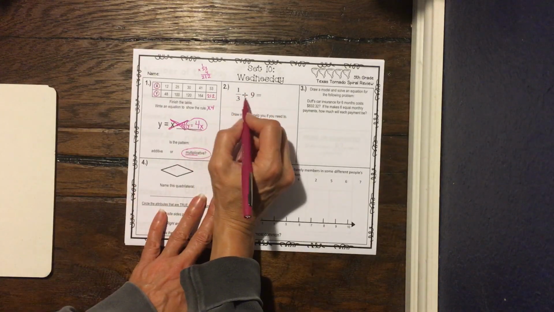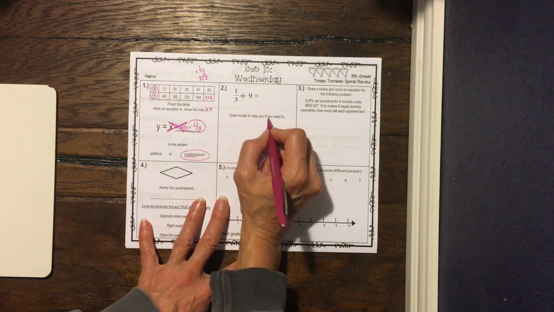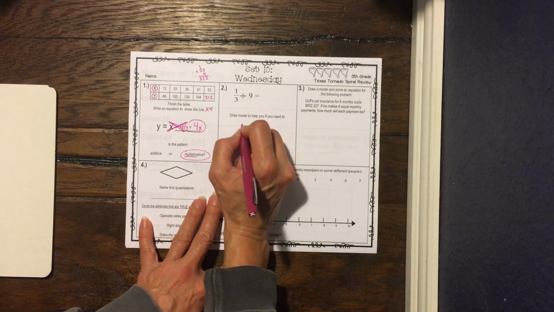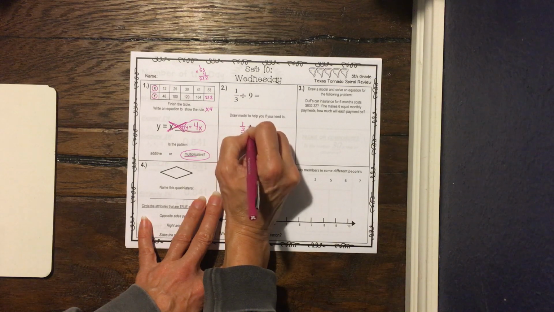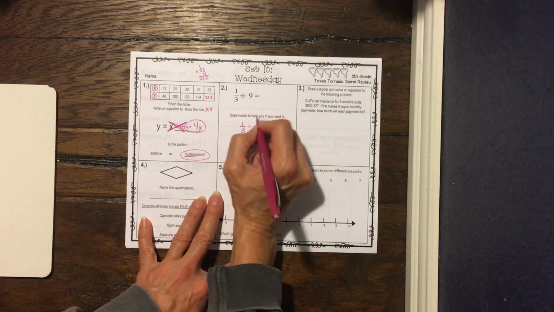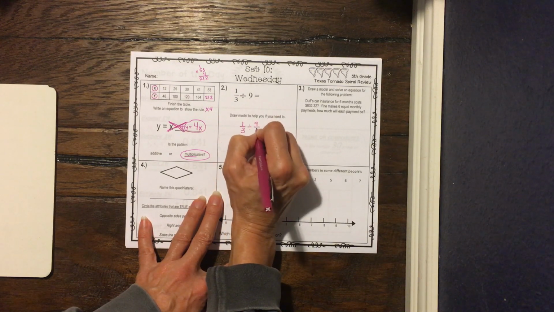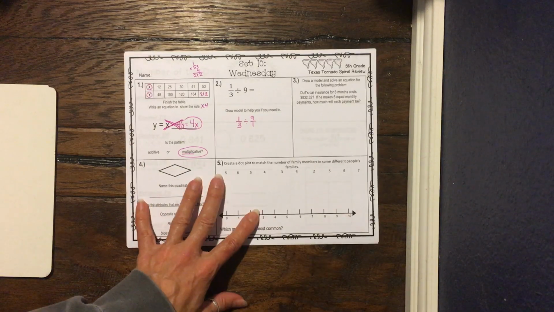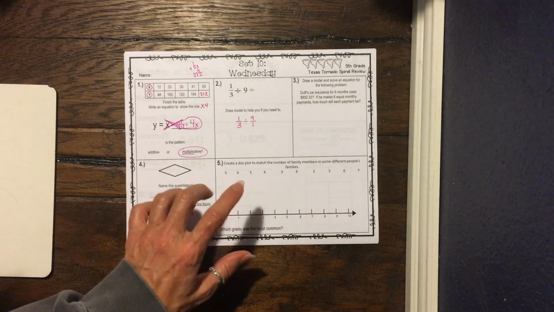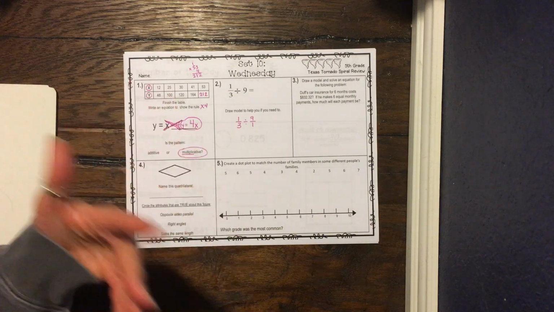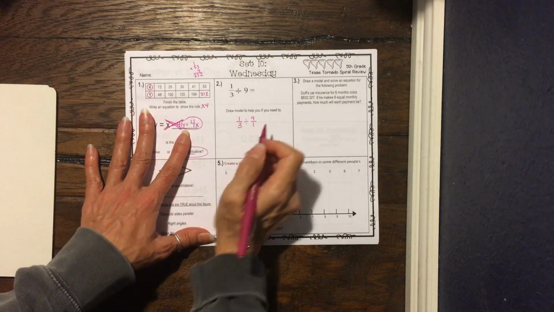Okay, we have 1/3 divided by 9. It says draw a model to help if you need it. Well, we don't really need it because we're really good at these. So we're going to write 1/3 divided by 9. Y'all, we're going to go ahead and turn that into a fraction.